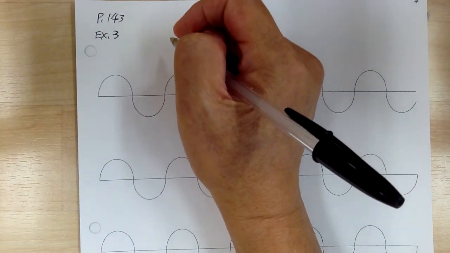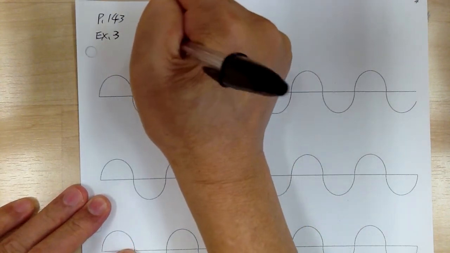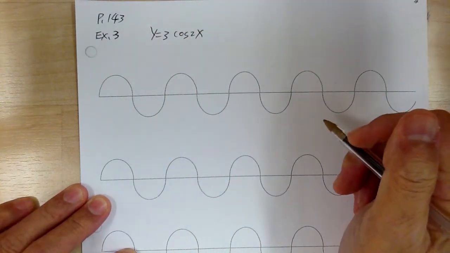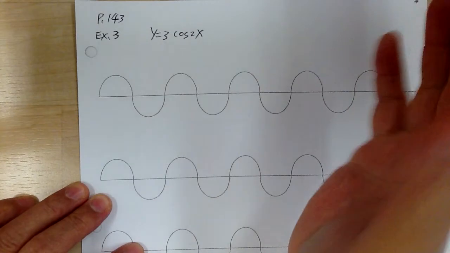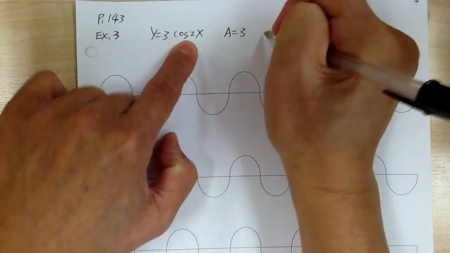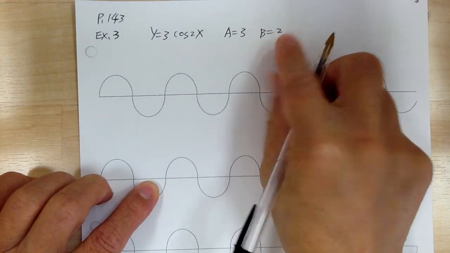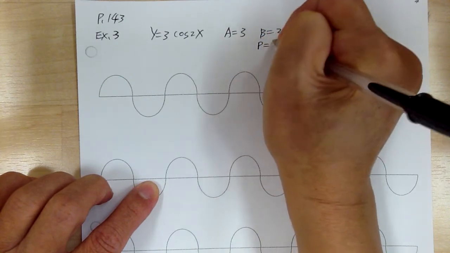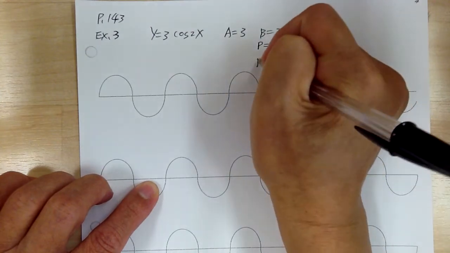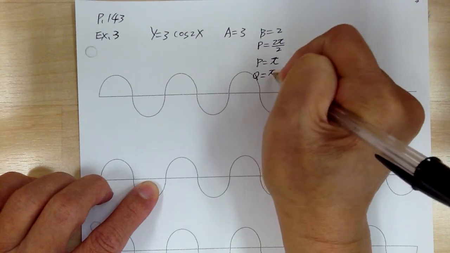It says you want to do the equation y equal to 3 cosine of 2x, and then you want to name the amplitude and the period. So again, you're going to get A equal to 3, B equal to 2. So now B is not equal to 1. Period equal to 2 pi over B, so period equal to pi. So now your quarter point is going to equal pi over 4.